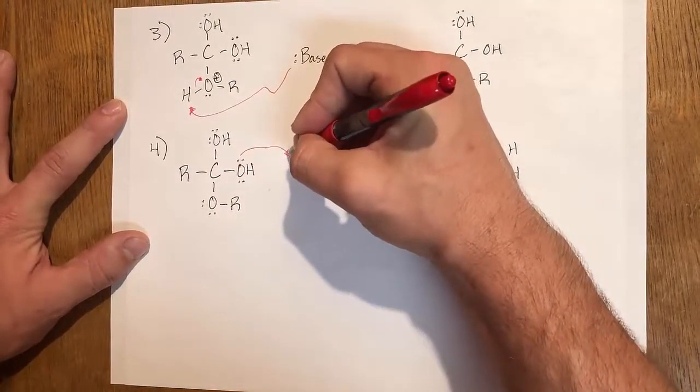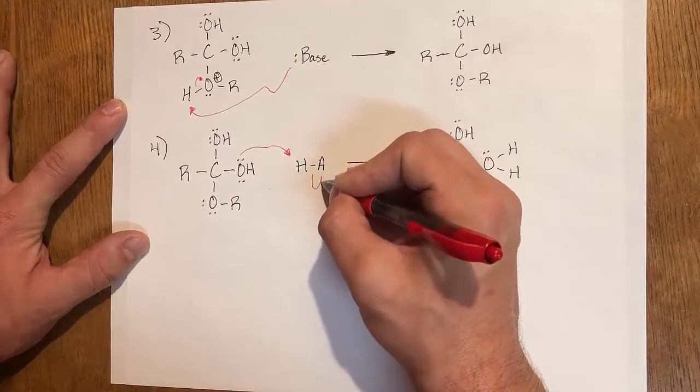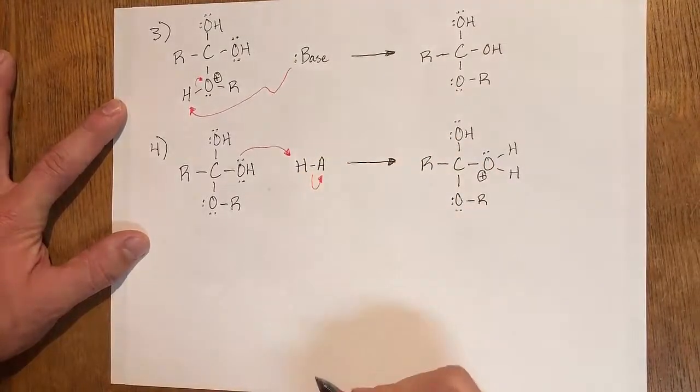Step 4. A second equivalent of acid is added. This time, an alcohol's electron pair attaches to the donated hydrogen, which creates water, a good leaving group.